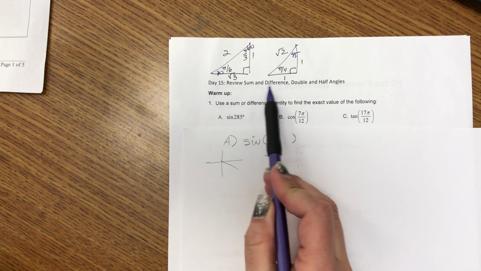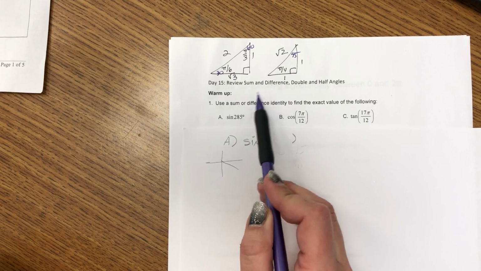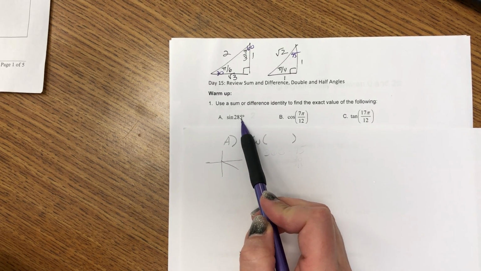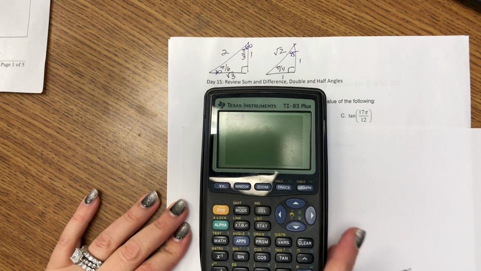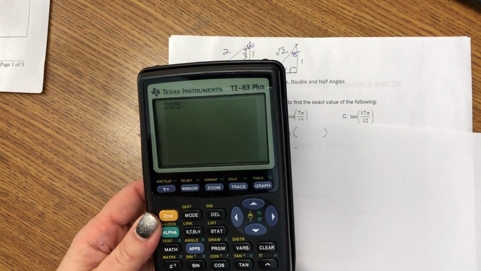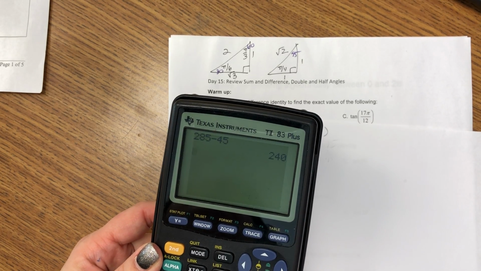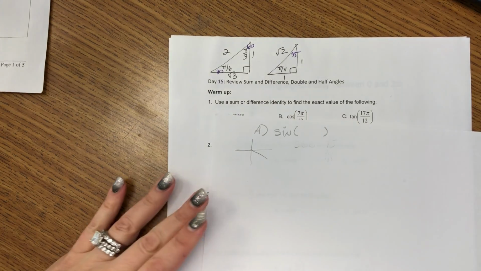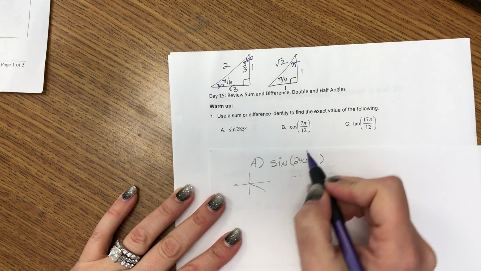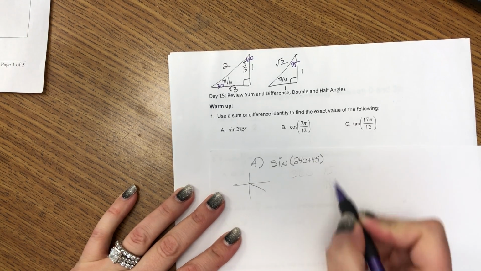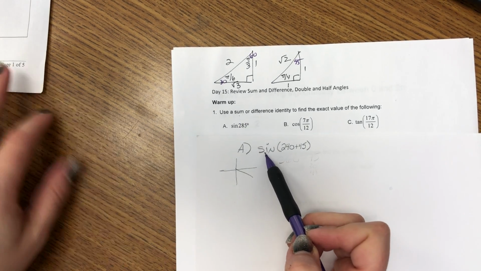285, we have to think of as a sum or difference of some of our special angles. Because it ends in a 5, I'm going to take out 45. So if I do 285 minus 45, we get 240, and 240 has a reference angle that I know. So if I do 240 plus 45, I can use the sum identity for sine.